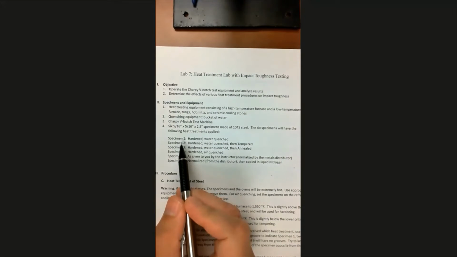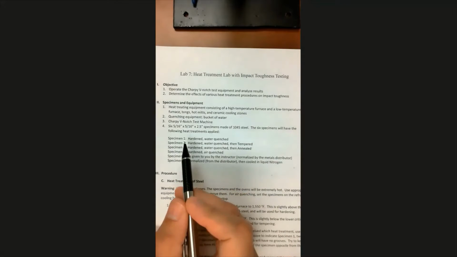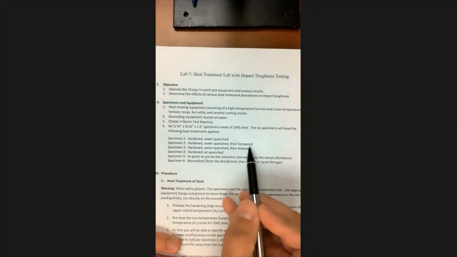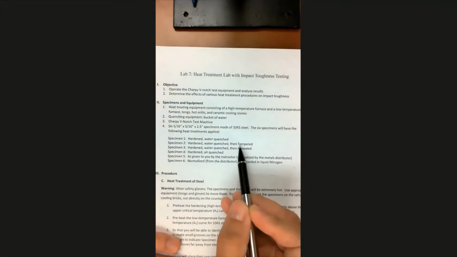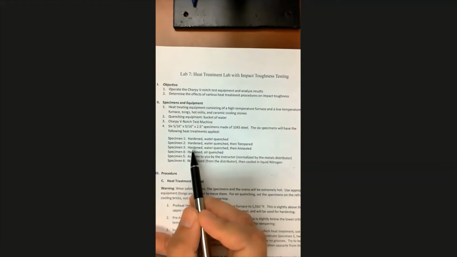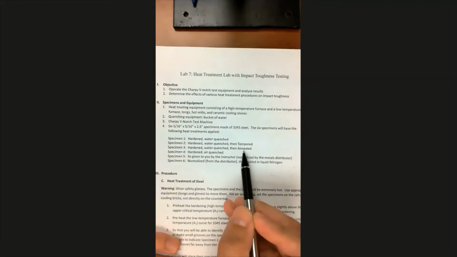Specimen 1, we're going to number these. Specimen 1 is going to be hardened with a water quench. Specimen 2 is first going to be hardened and water quenched, and then we're going to temper it. Remember what we said that tempering is going to do to the specimen. Specimen 3, we're going to harden and then water quench it. And then we're going to anneal it. Remember what annealing does to a specimen.